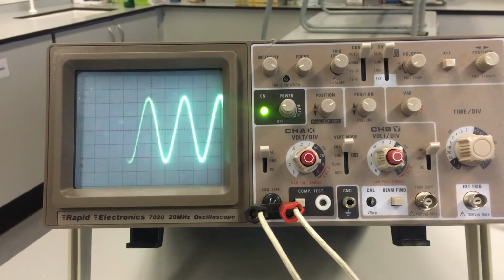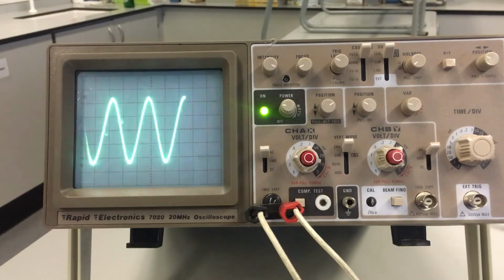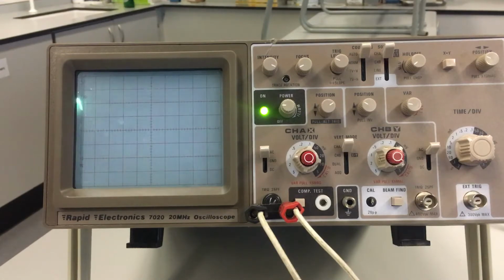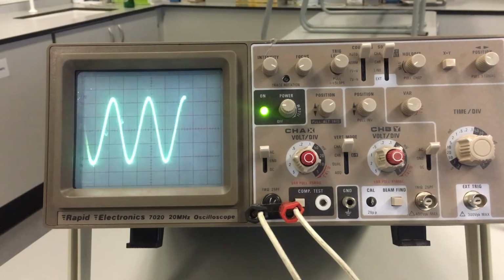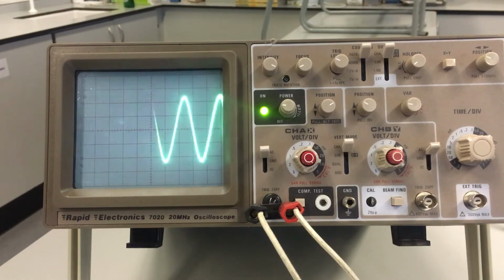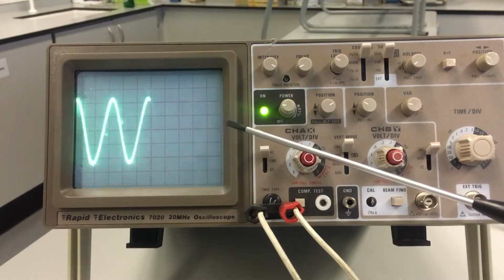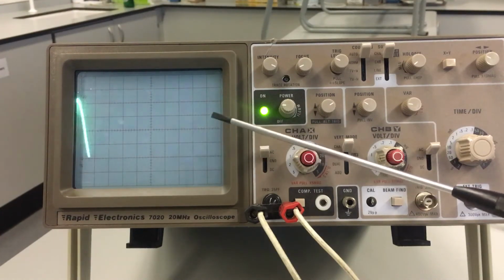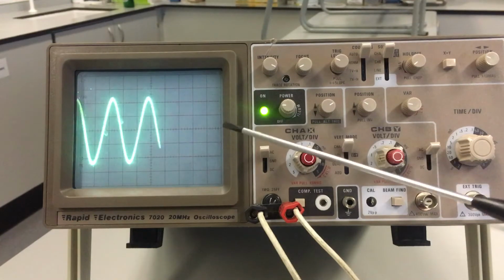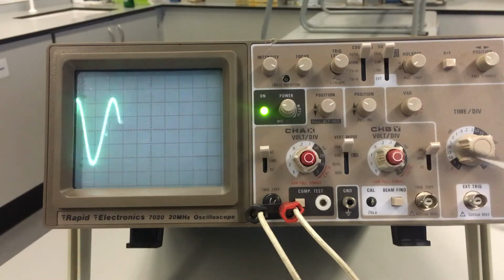How to calculate peak, RMS voltage and frequency of an AC supply using an oscilloscope, or certainly using the pattern that the AC supply provides onto an oscilloscope. What you can see here is the AC supply represented by a sinusoidal wave, which I've managed to keep in one position.